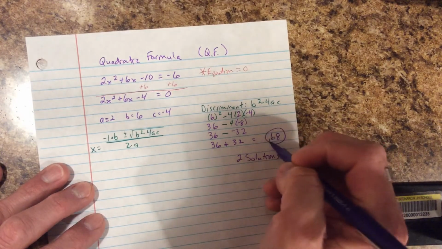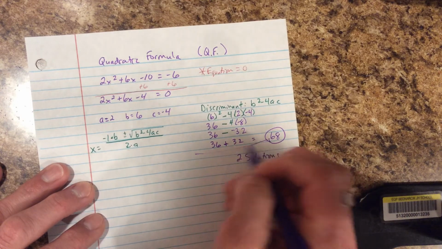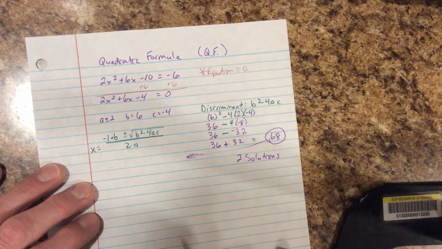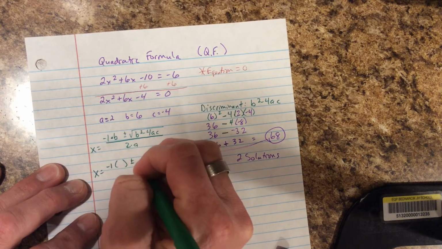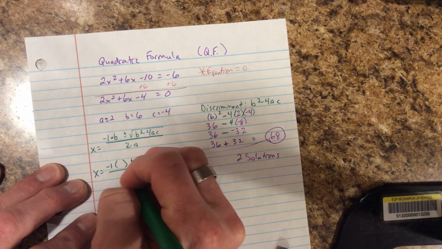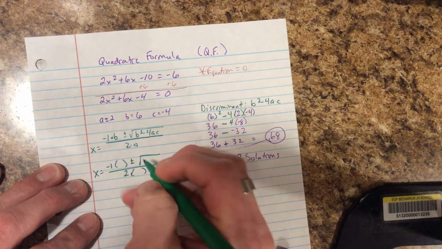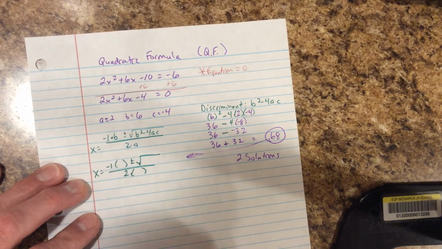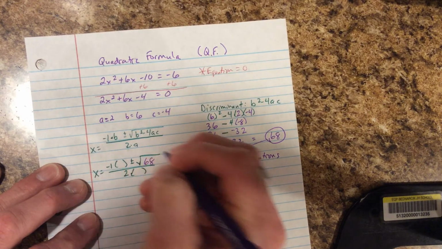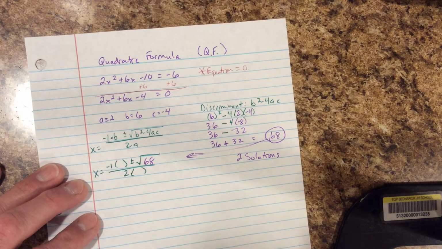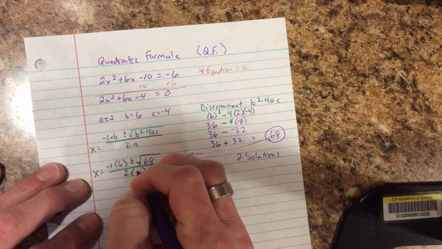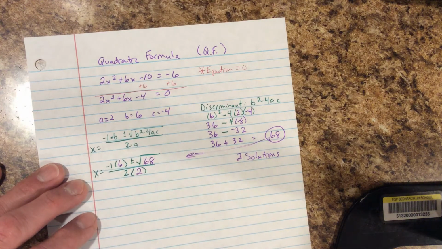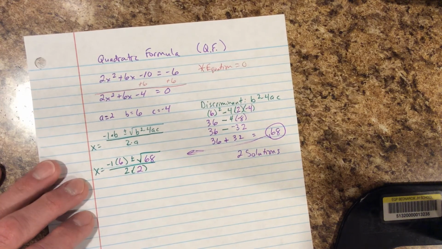So I'm going to take that positive 68 and I'm going to bring it over here when I do my quadratic formula. I'm going to have -1 times b plus or minus the square root of, and I'm going to put a 68 there in a minute. Make my square root look a little bit nicer. That's where I'm going to put my 68. We discovered earlier that b was 6 and that a was 2. Now we got to just do some math and simplify this thing.